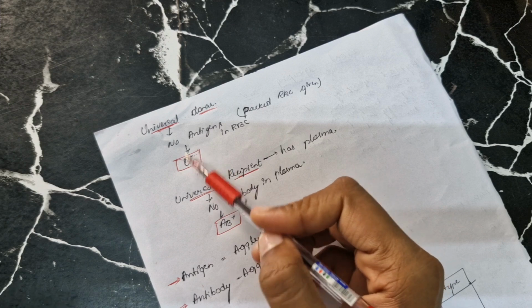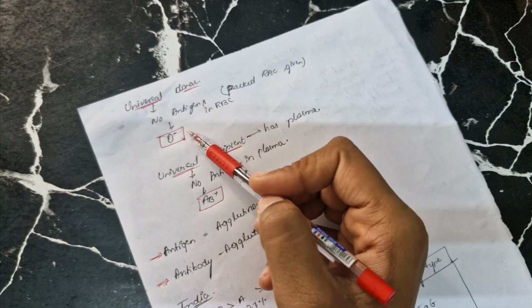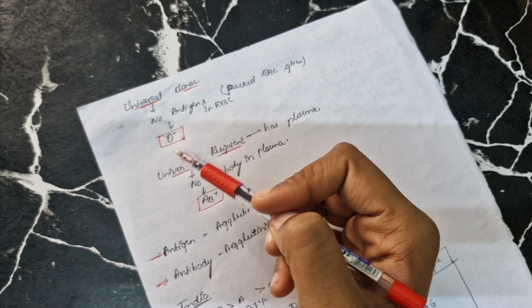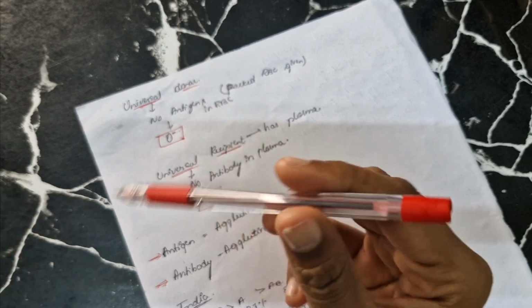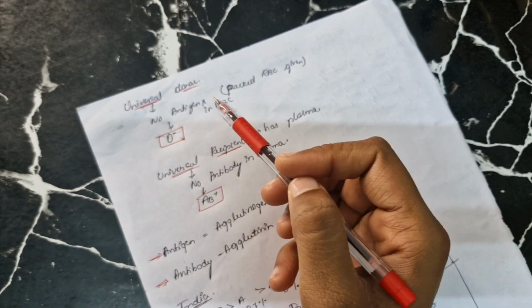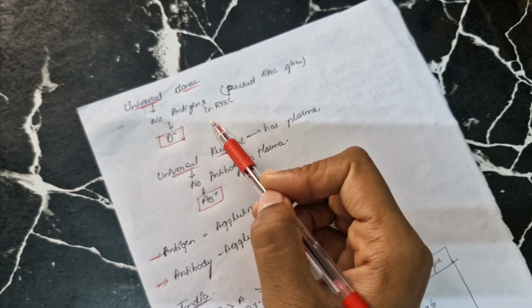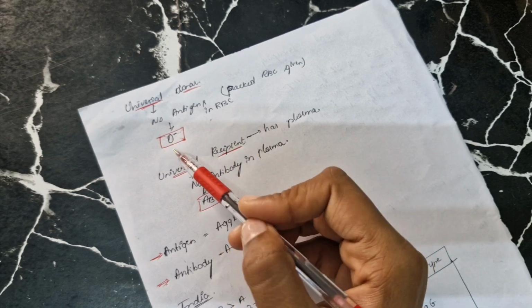So he is giving RBCs. He can give to any person. When any accident case comes, there is no time to check which blood group it is. You can directly give O negative blood group, so no antigens will be there on the RBC. So he is a universal donor.